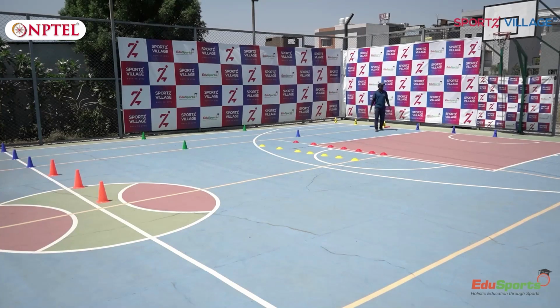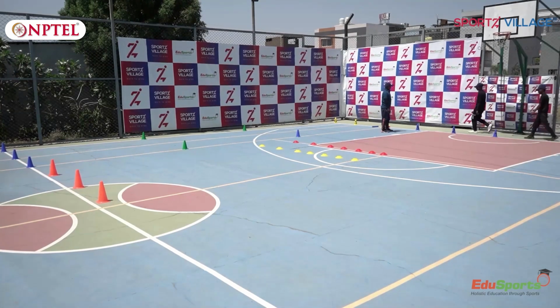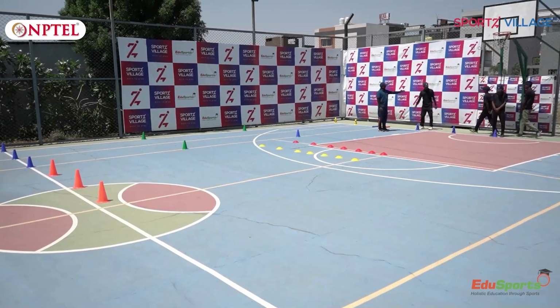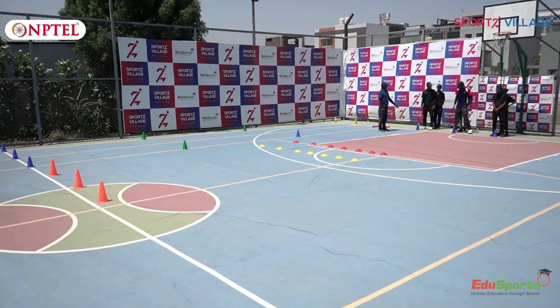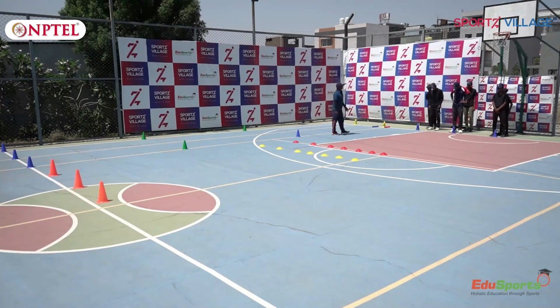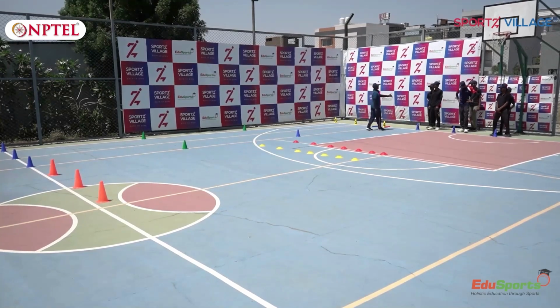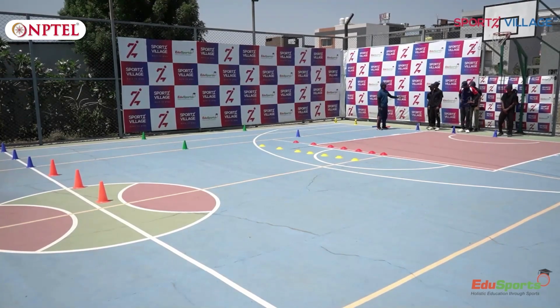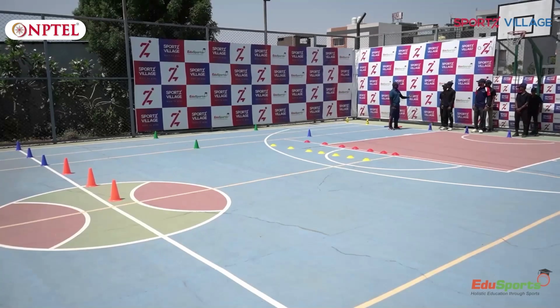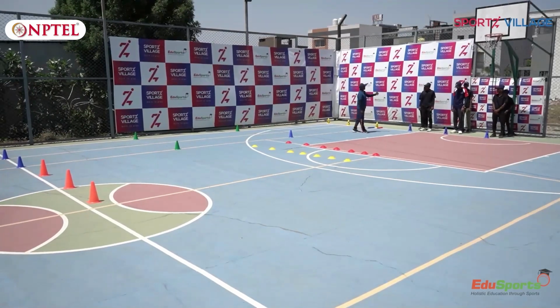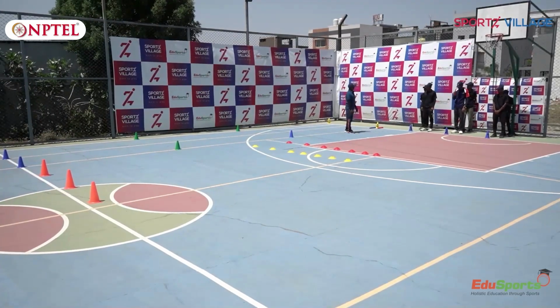Assemble the groups at the starting line of station 1. Each group lines up and the first student prepares for the sprint in a standing start position. Upon the command, on your mark, set, go, the first student sprints towards the end line and leaps over the imaginary ribbon.